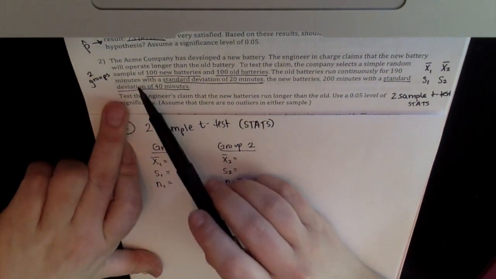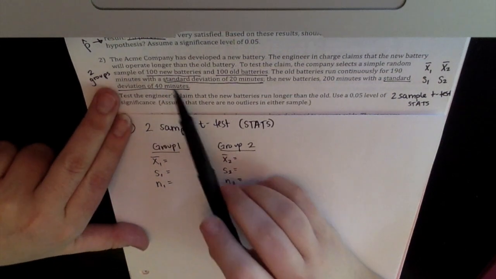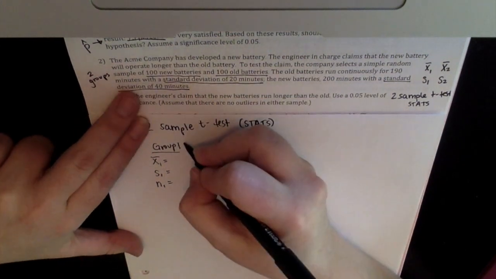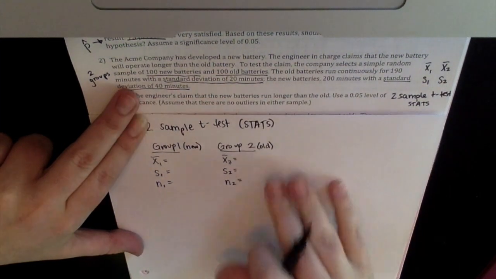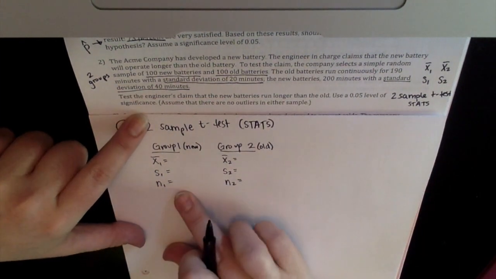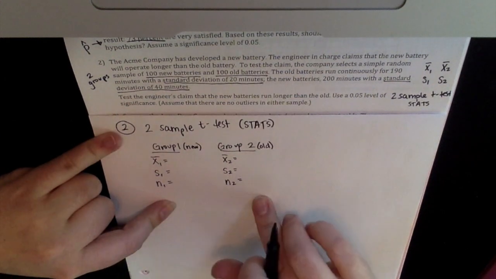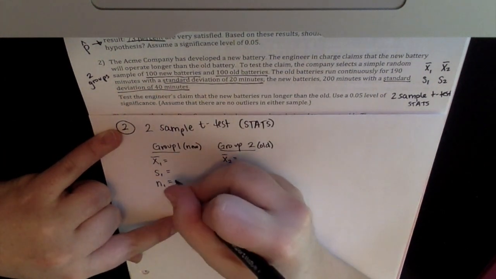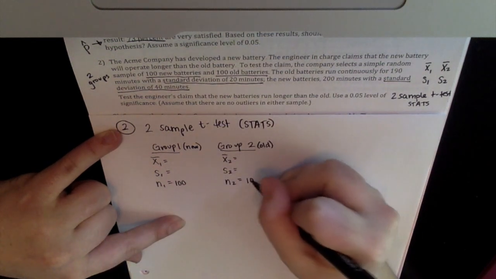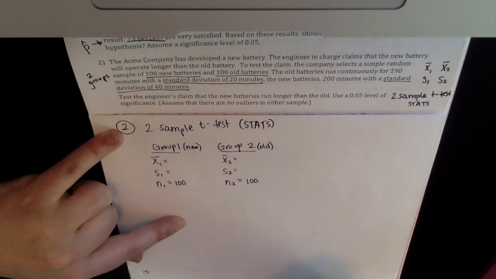Okay? Now, first group mentioned is the new batteries, okay? So we're going to make these new, and we're going to make group 2 old, okay? That means that when I go down here, I just need to be careful about what I'm entering where. So it says there were 100 new and 100 old. So there were 100 new and 100 old batteries. That's our sample size for each.